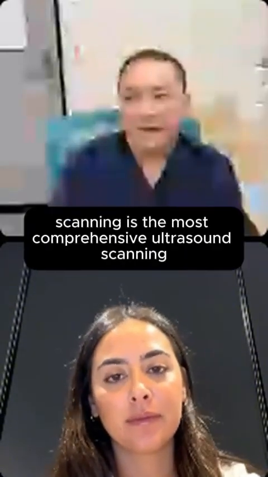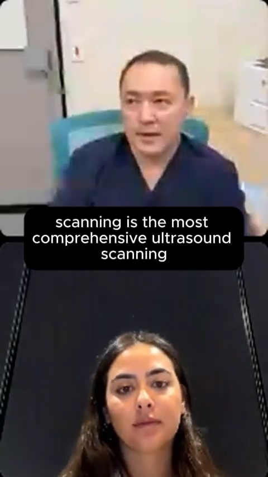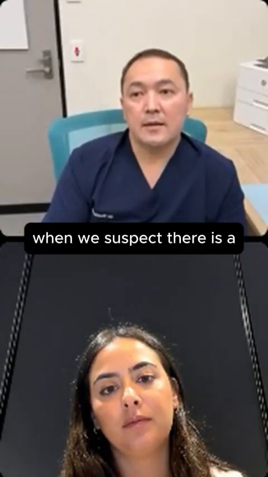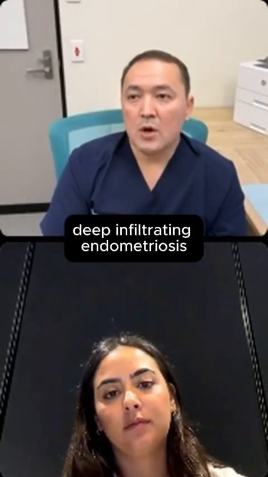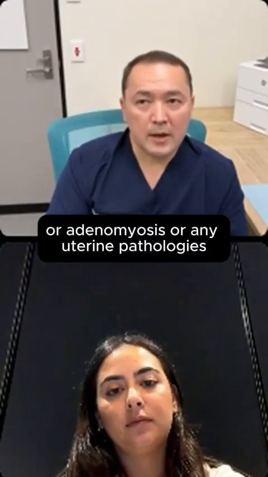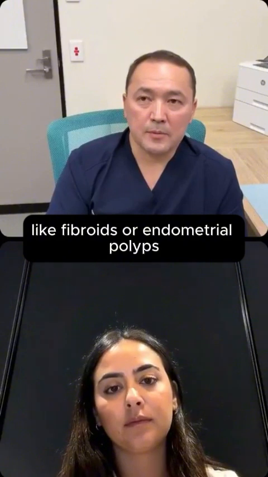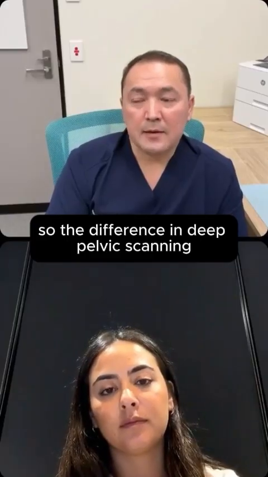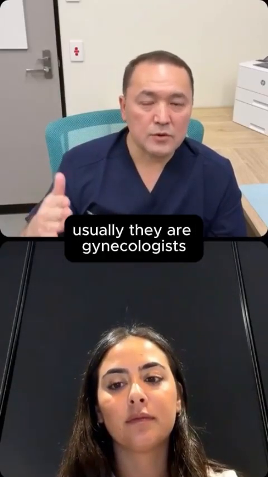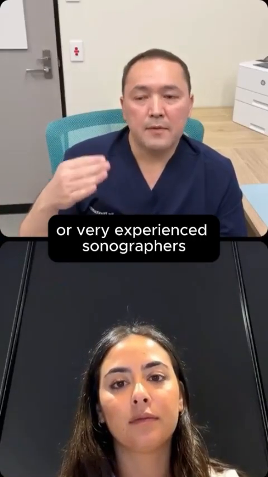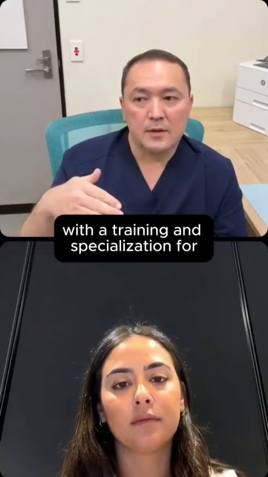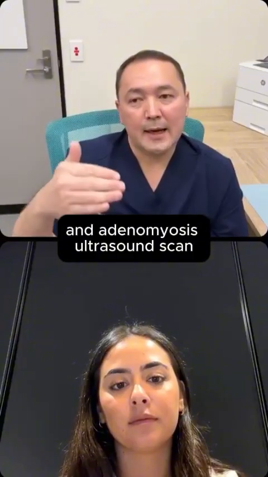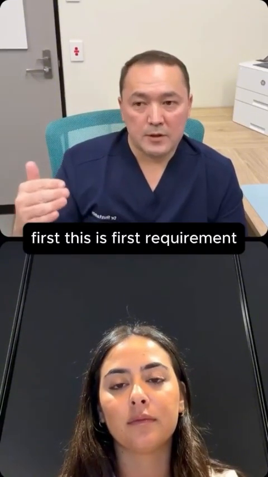Yes, so deep pelvic scanning is the most comprehensive ultrasound scanning, which is indicated in patients when we suspect there is deep infiltrating endometriosis or adenomyosis or any uterine pathologies like fibroids or endometrial polyps, which need more thorough examination. The difference in deep pelvic scanning, first, is that it's done by expert sonographers. Usually they are gynecologists or very experienced sonographers with training and specialization for endometriosis ultrasound scans and adenomyosis ultrasound scans. This is the first requirement.